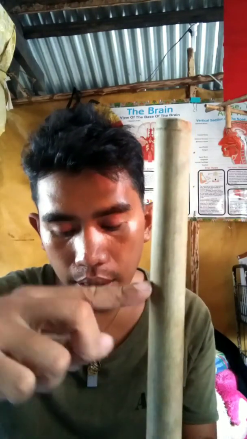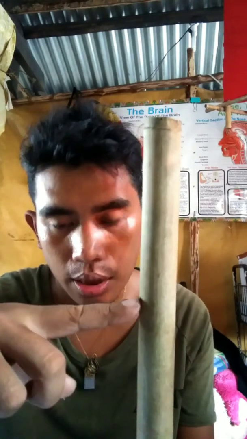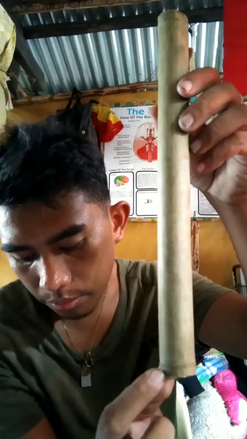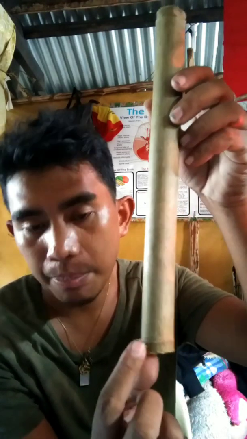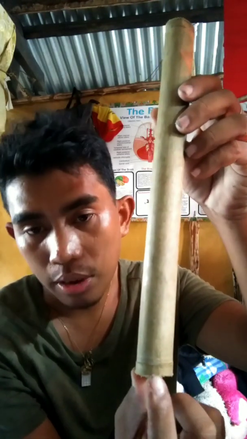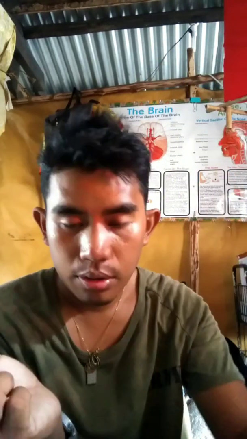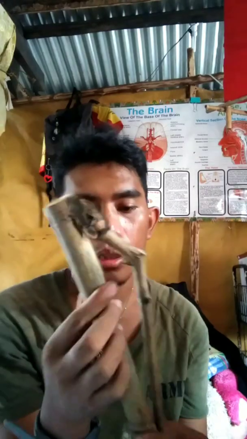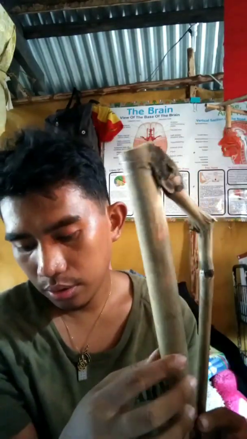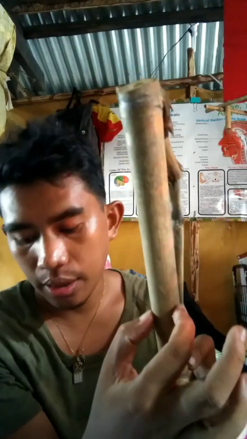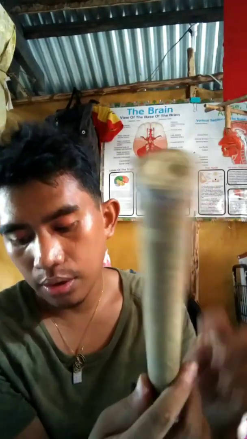Then we have here the deltoid tuberosity. Then the lower part, we have here the capitulum and the trochlea. So, the trochlea. Then we proceed to another bone. So this bone represents the ulna. So this is your ulna. And this is the radius.